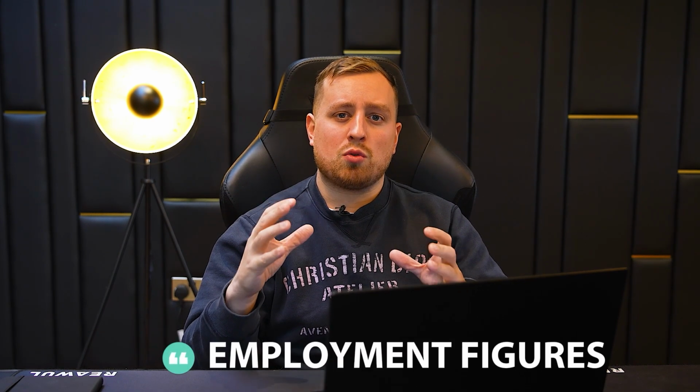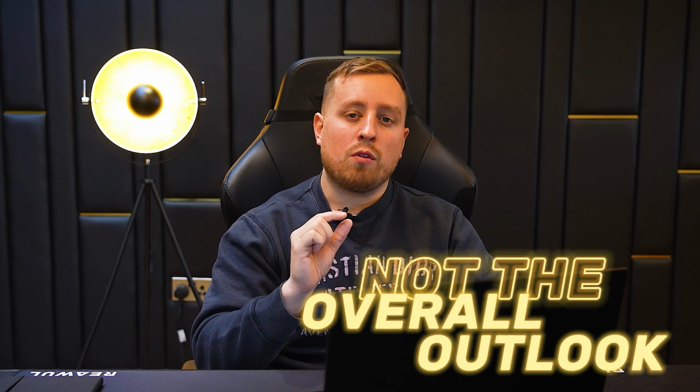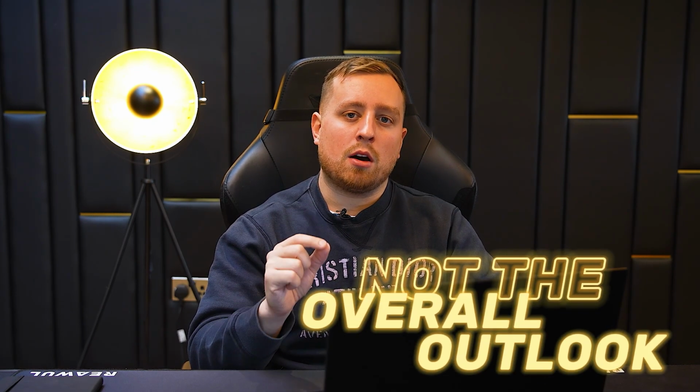Fundamental analysis is key, such as interest rates, GDP from an economy, whether we've got monetary or fiscal policy happening at this moment in time. We look at employment figures and things like that. So just remember that technical analysis is such a small aspect to this, and it should really only be used for the entry and exit criteria, not the overall outlook of where you think the market is going.